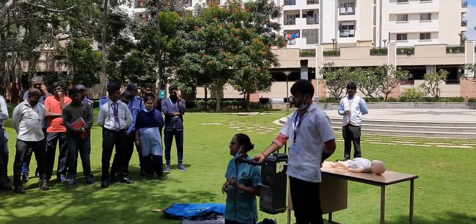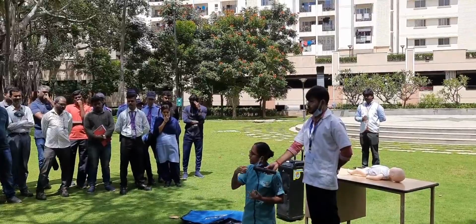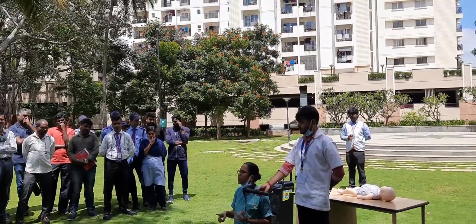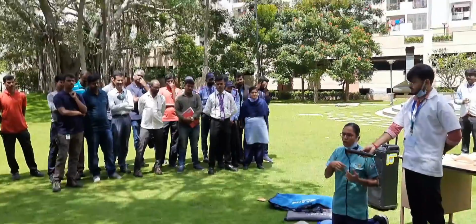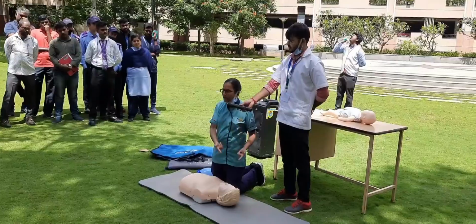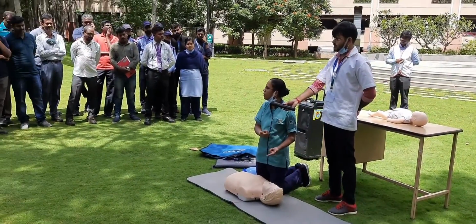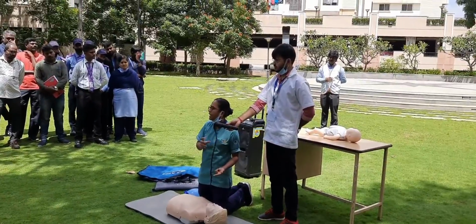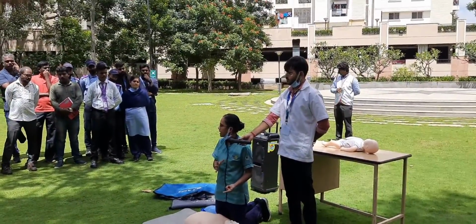And minimal interruption. Minimal interruption means that when you check the pulse after 2 minutes, you take only 10 seconds. If you want to change roles, for example I'm tired and somebody comes to help, the change should also take no more than 10 seconds.